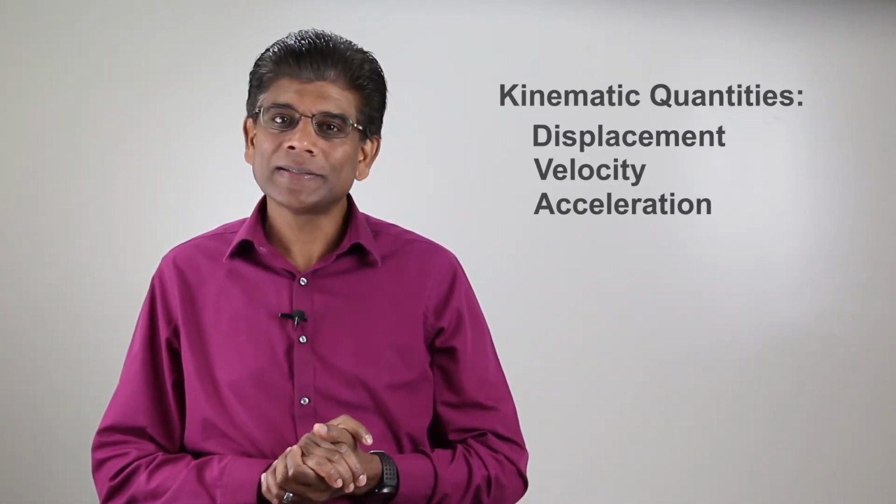Kinematics is motion. Earlier, we discussed displacement, velocity, and acceleration as kinematic quantities. Now, what is a particle? In engineering, very often we assume that a body is a particle.